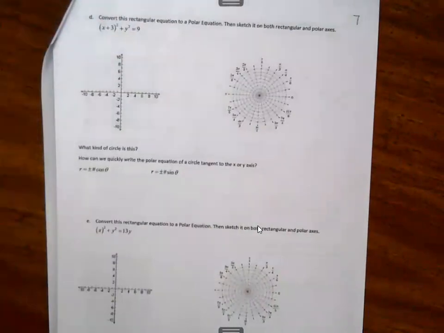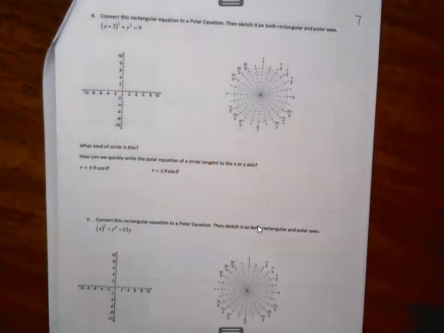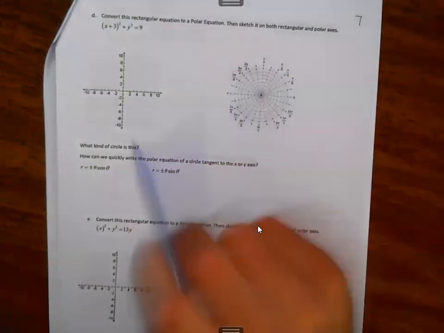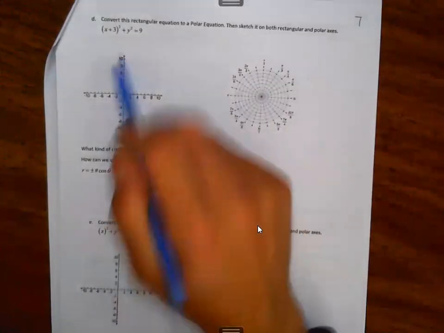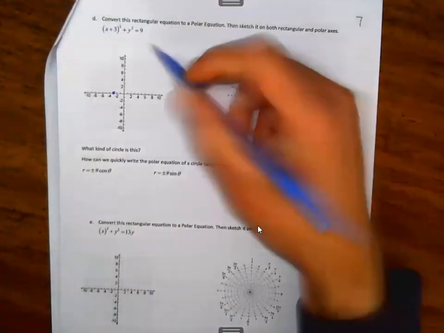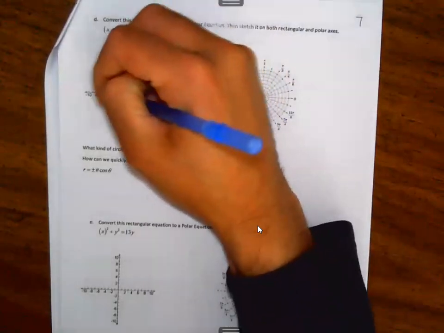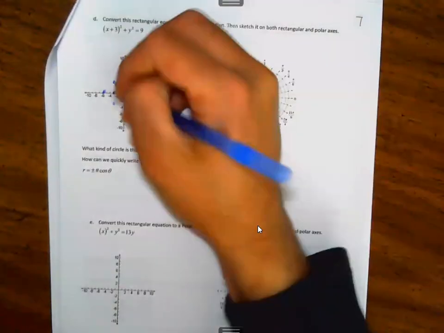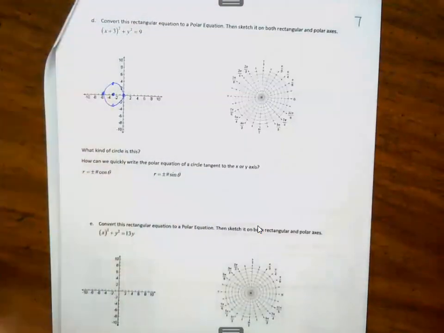All right, so now we have a circle that's not centered at the origin. So it's going to be a little different, but this circle is unique to just any old circle because it's shifted to the left 3 and the radius is 3. So the center is at -3, 0, and the radius is 3. All right, so it's tangent to the y-axis. So this next part, D, is going to be how do you write circles that are tangent to the x and y axis.